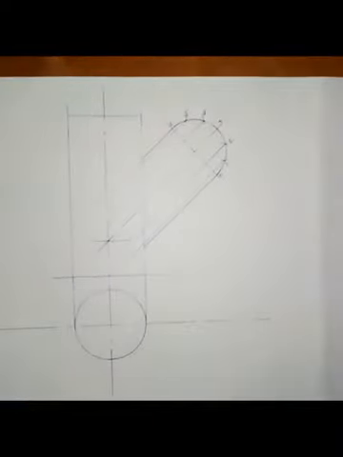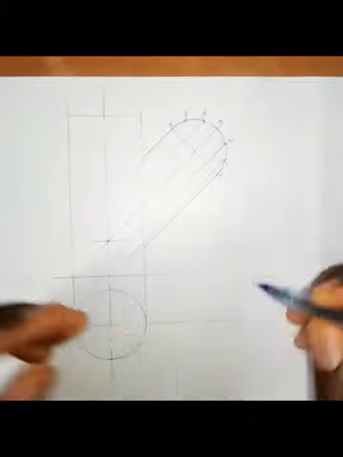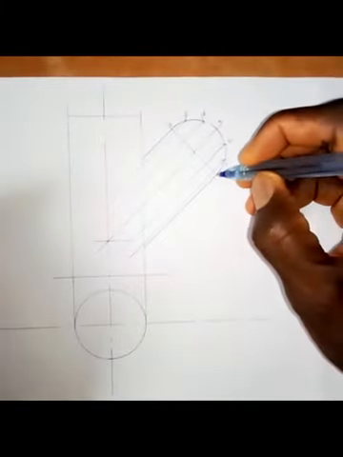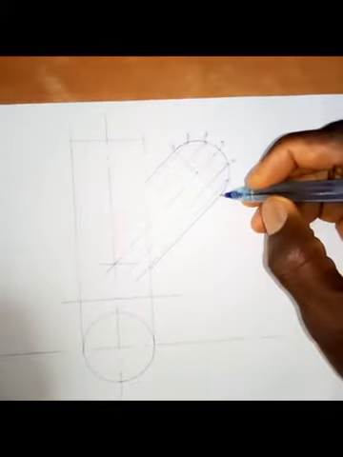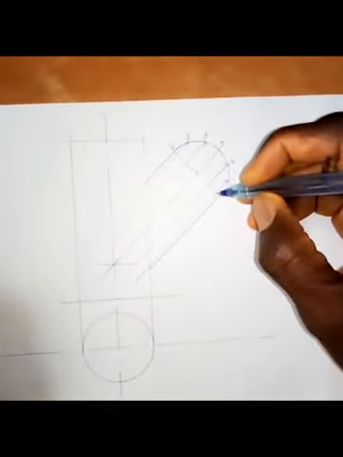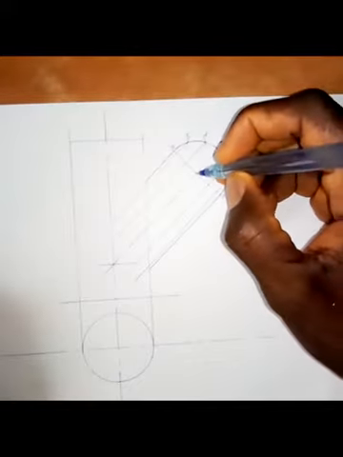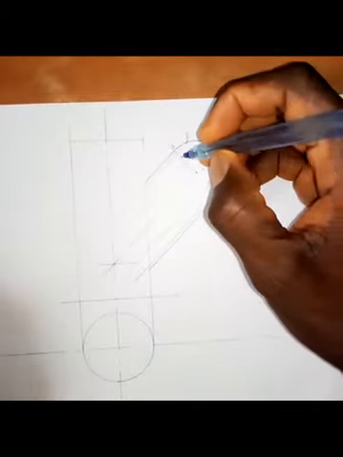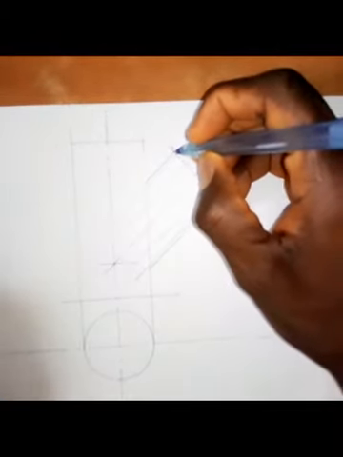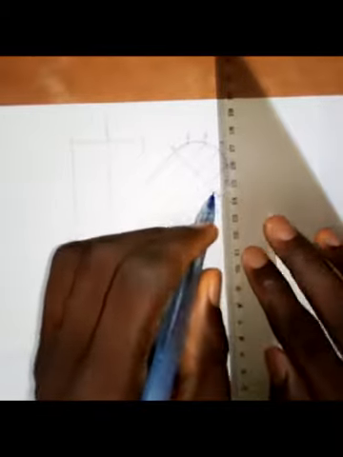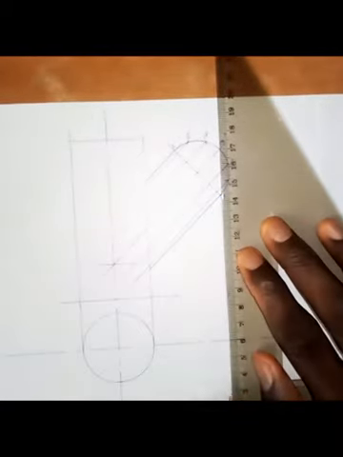Okay. So now from each of these points on this line, you draw vertical lines down. Okay, so it goes like this. So set your set square at 0 and support it with your T-square. So draw a vertical line down.